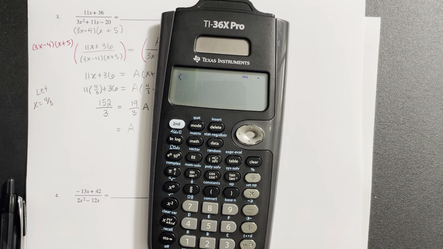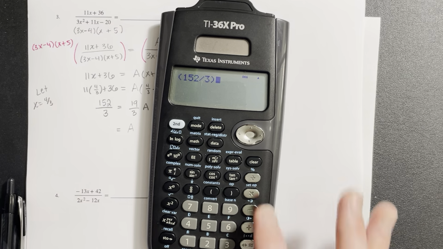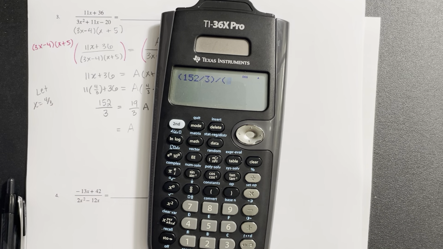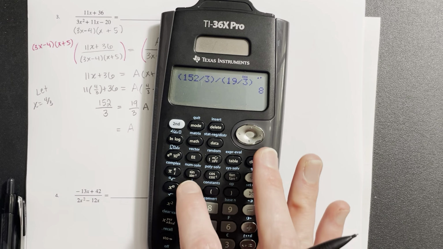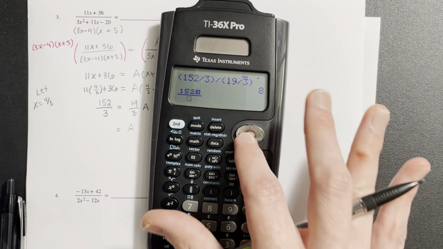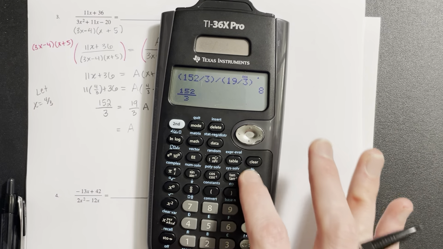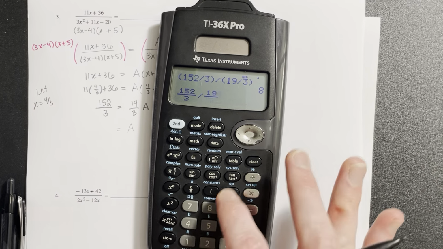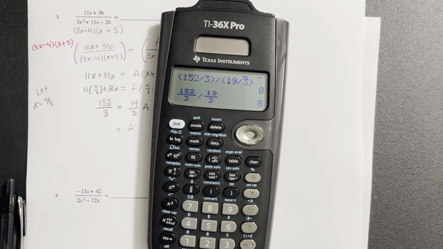If you need to put this in your calculator, you want to put parentheses around that fraction, 152 over 3, divided by the fraction 19/3, and I get 8. If you need to use the fraction button, that will organize it for you a little bit more, and you should still get 8.